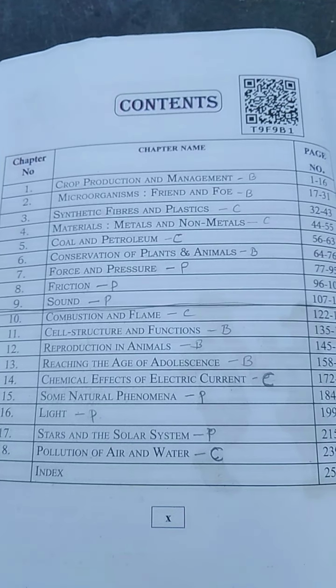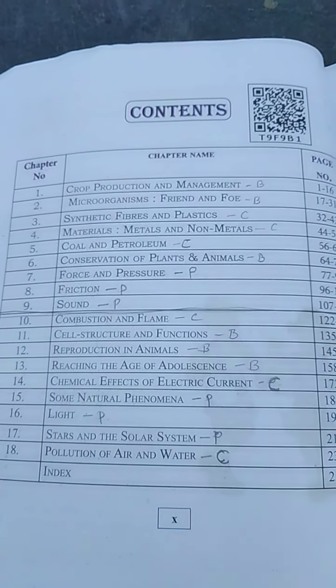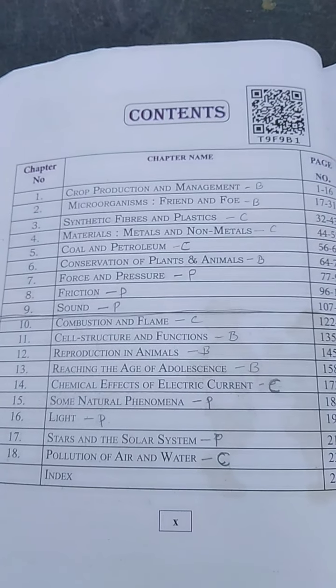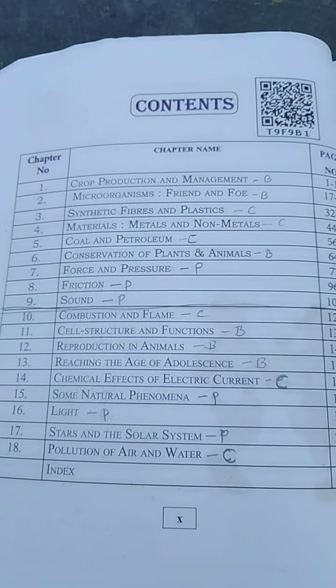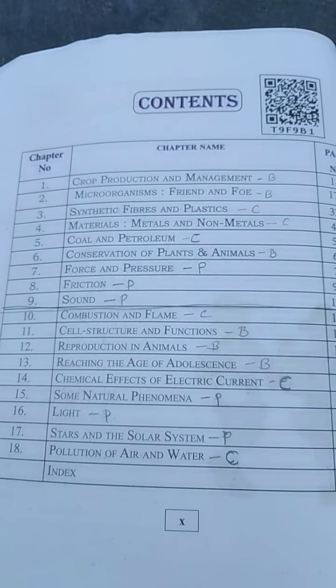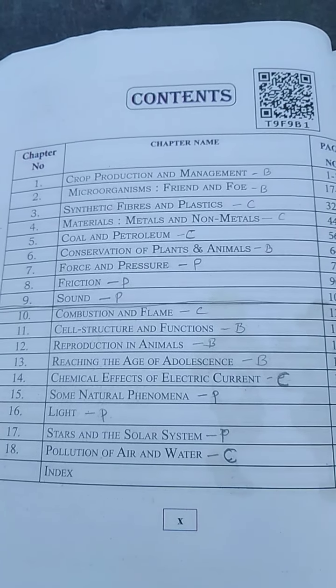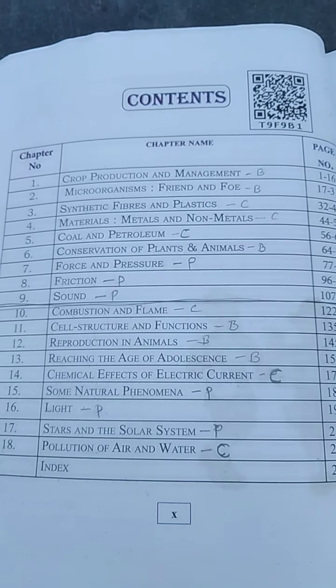Up to sound you have for the first semester. For the second semester, you have some natural phenomena, physics lessons: light, stars and the solar system. These are the physics chapters you are going to learn in 8th standard, children.